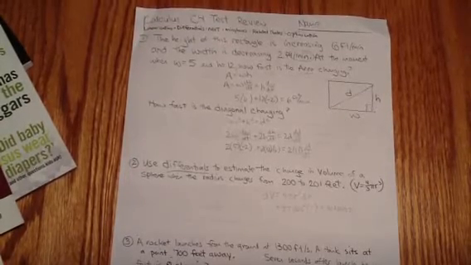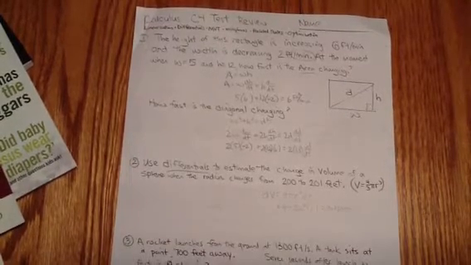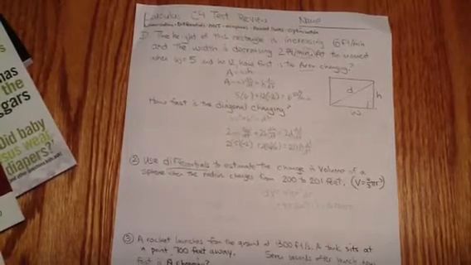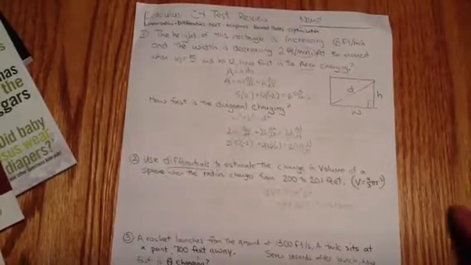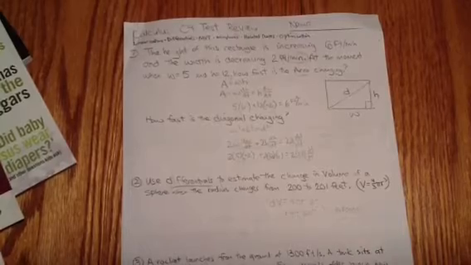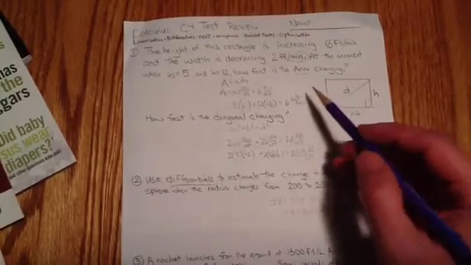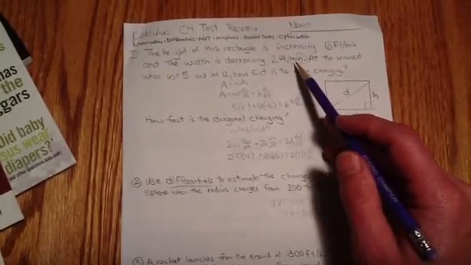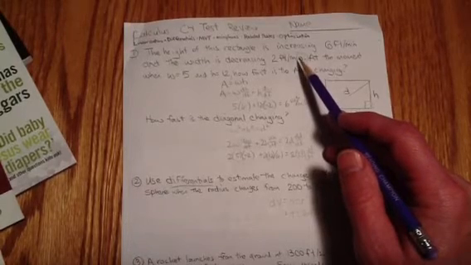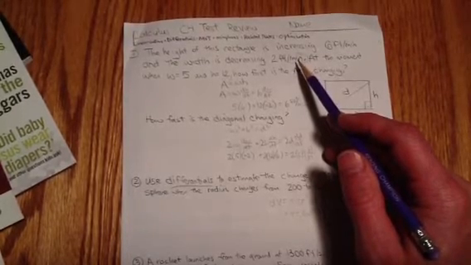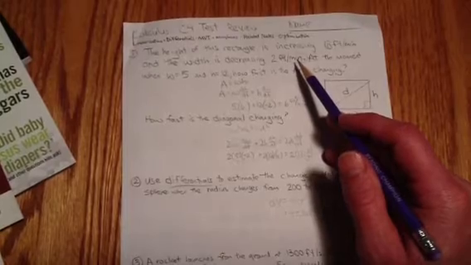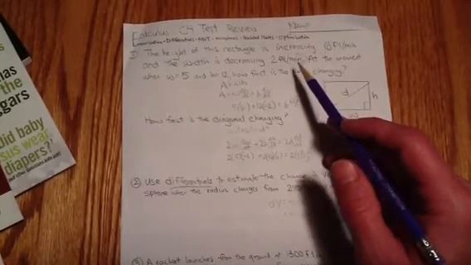Okay, this is Mr. Diller with the solutions for the Chapter 4 test review. Let's get started. Problem 1 is a related rates problem, and the giveaway for this is that the units are feet per minute. So when we have related rates problems, we're going to take our derivatives and we're going to make sure that we put a d whatever over dt after.